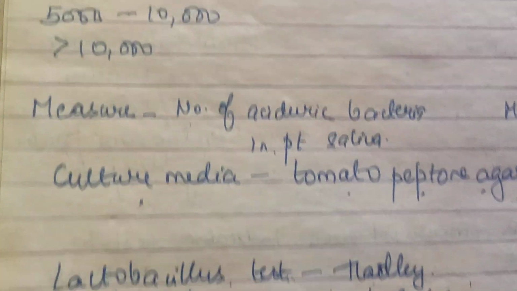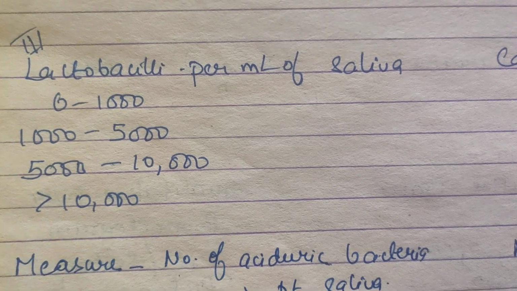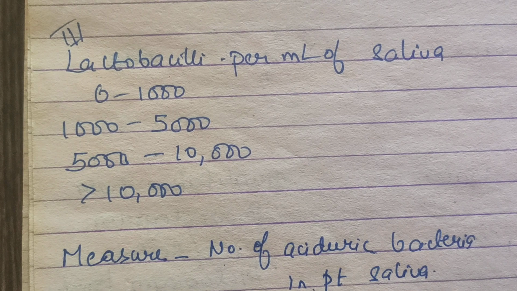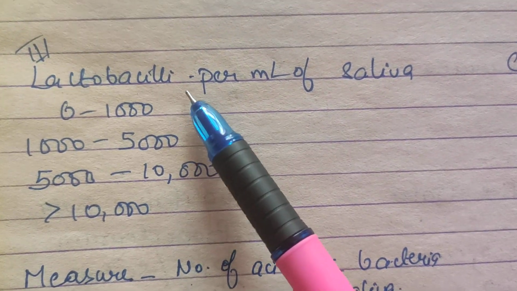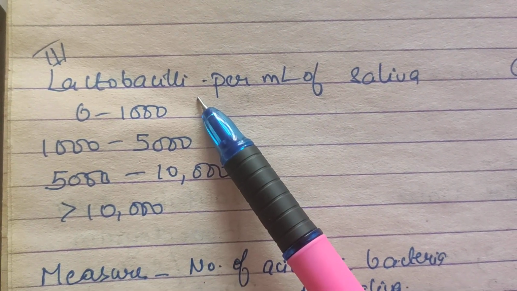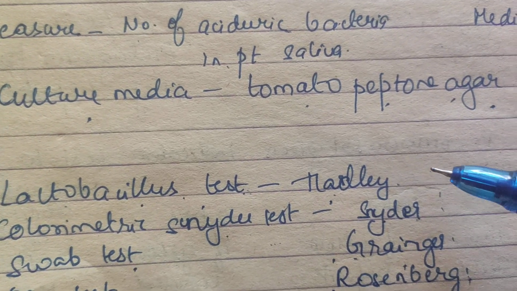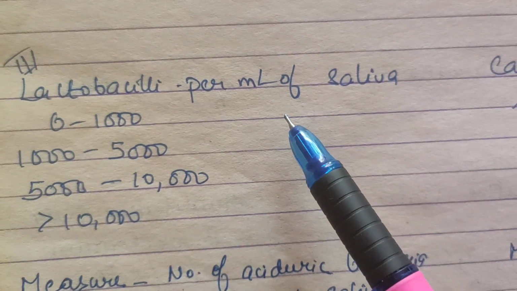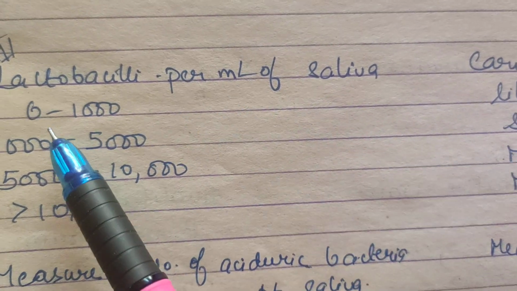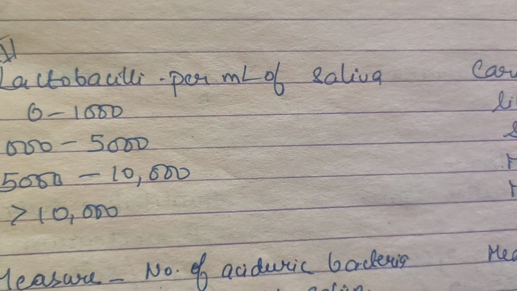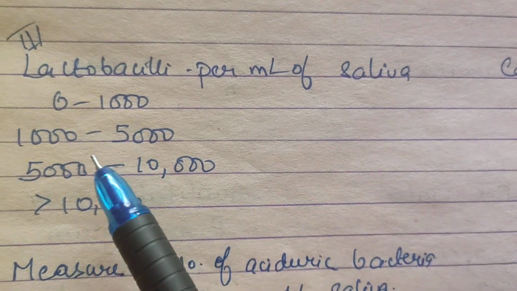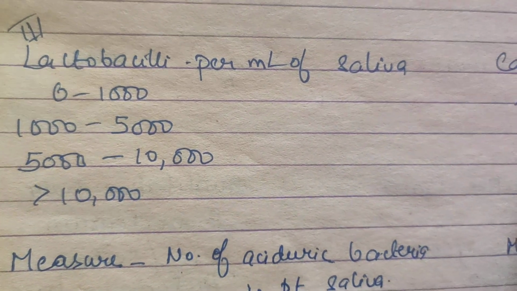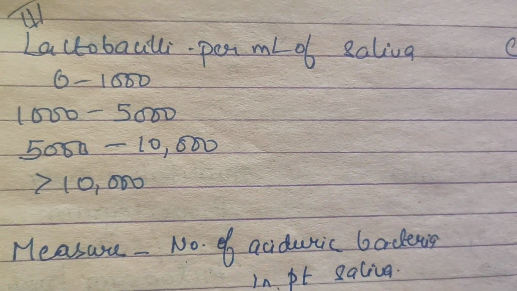Okay, so first is the lactobacillus caries test. I'm just telling this topic according to the questions they ask. In the lactobacillus caries test they may ask about the scientist name, who discovered it. They will give all these four options and you have to choose one. In the lactobacillus test, if the finding is from 0 to 1000, then little or no caries activity. If it is from 1000 to 5000, slight. From 5000 to 10,000, it is moderate, and more than 10,000, then it is marked.